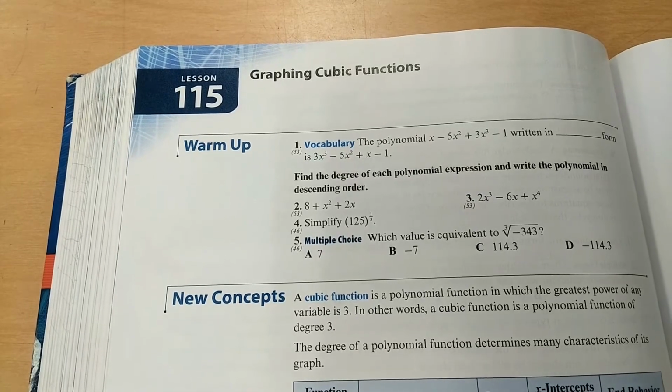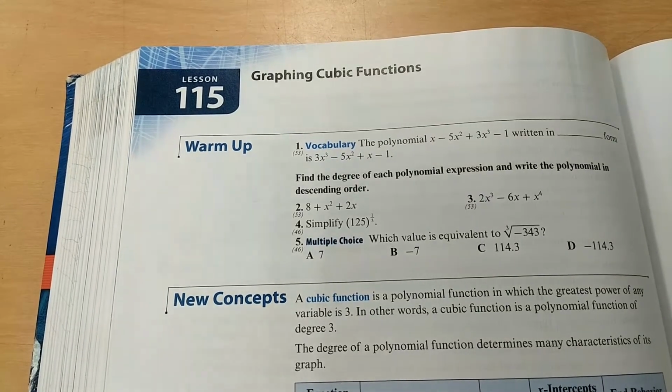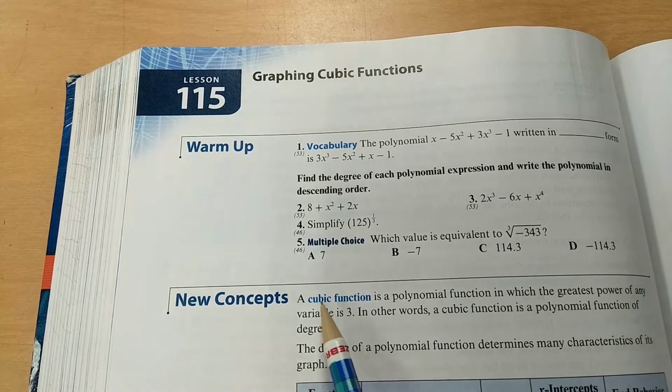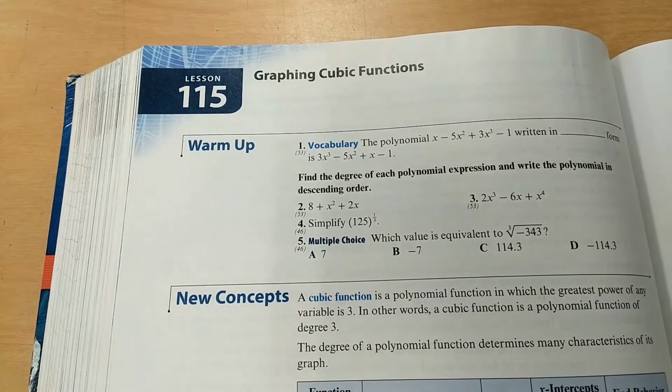Saxon Algebra 1. This is graphing cubic functions for lesson 115. And first of all, we need to define what a cubic function is. Now, a cubic is usually something that has three, right? We understand what that means.